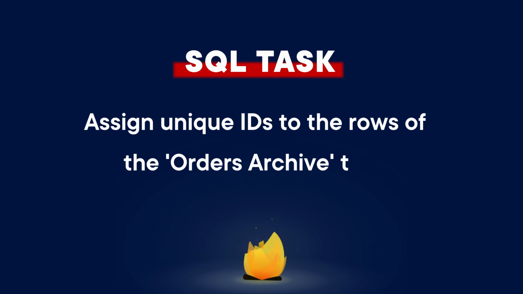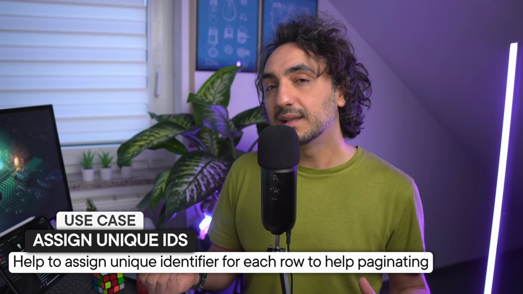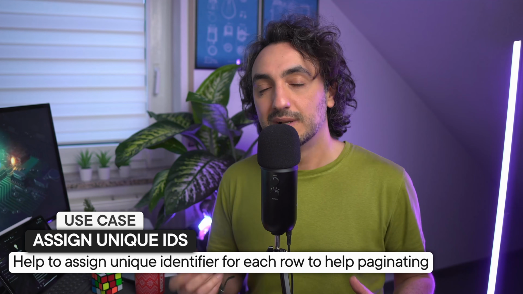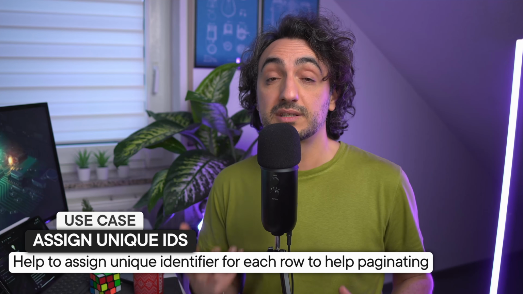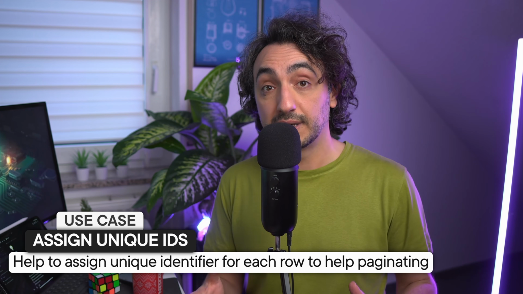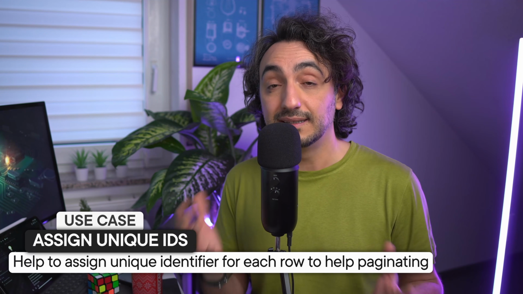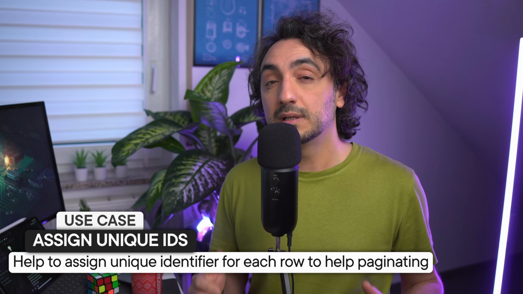Okay, let's keep moving to the next use case. And we have the following task. It says, assign unique IDs to the rows of the table orders archive. So now guys, we might be in a situation where you have a table without any primary key and you would like to create an ID for each row. So in order to do that, we can use the function ROW_NUMBER in order to generate unique identifier IDs for each row inside our table if we don't have one.